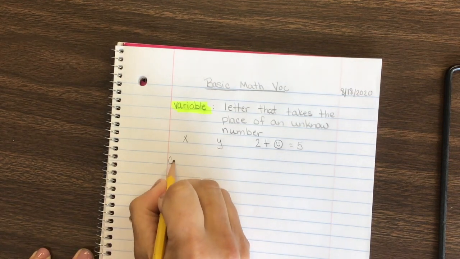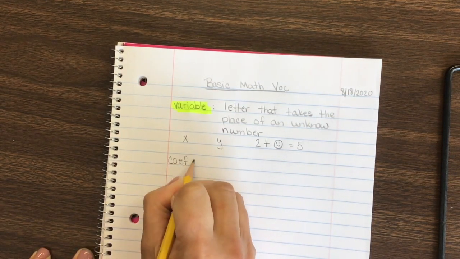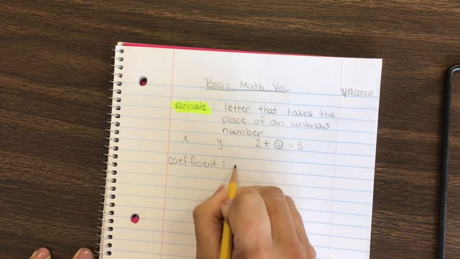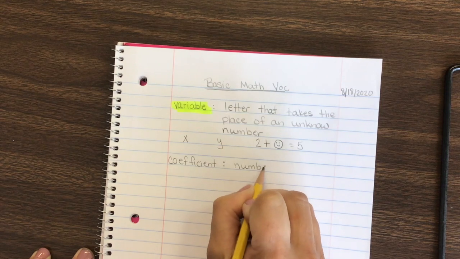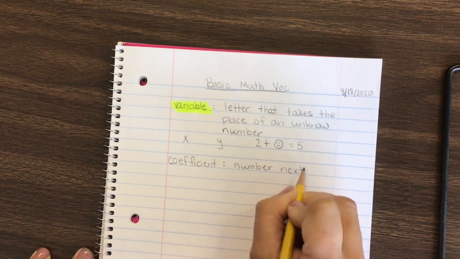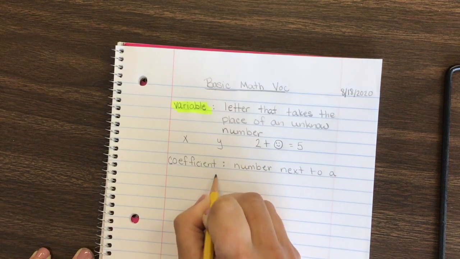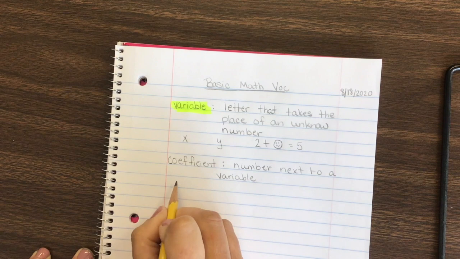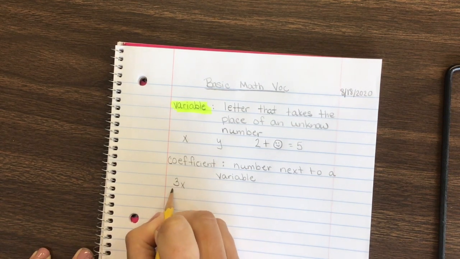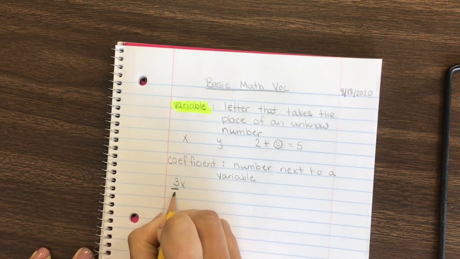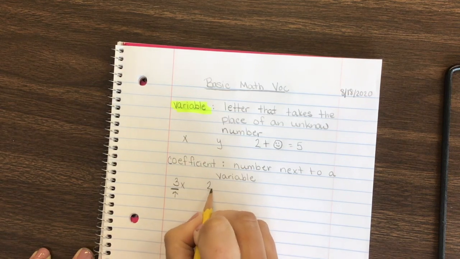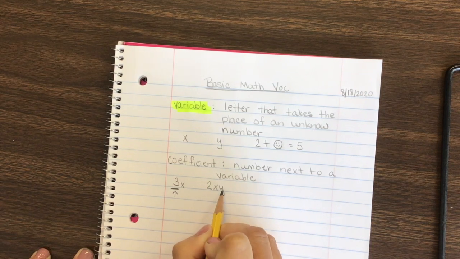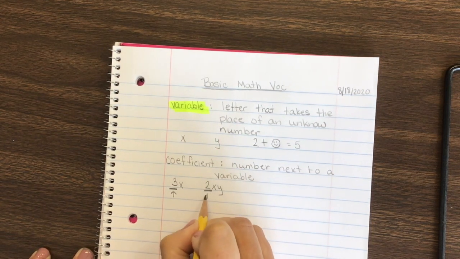Coefficient. That's a number next to a variable. So for example, maybe this is 3x. This is our coefficient, the 3. Maybe we have 2 and we have 2 variables, maybe x, y. This means multiply. 2 times the value of x times y, and 2 is our coefficient.